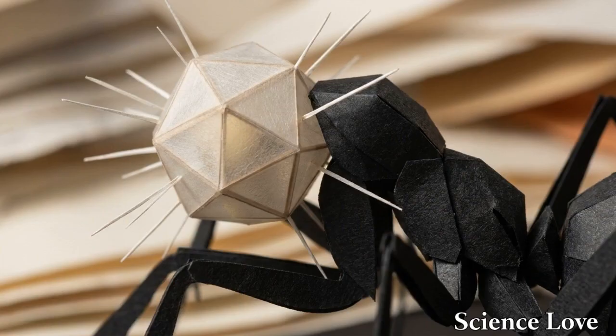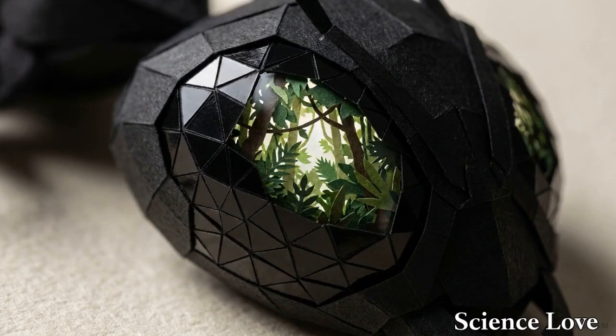The source of the interference is a microscopic spore of the parasitic Ophiocordyceps fungus. At this stage, the ant's autonomy is gone. It is a passenger trapped in a body that no longer responds to its own will.